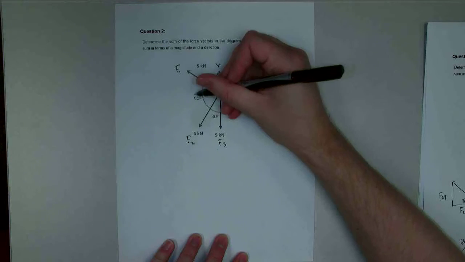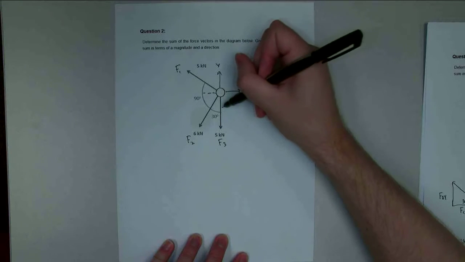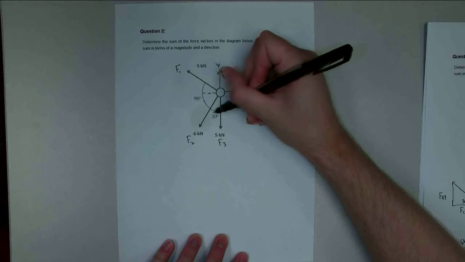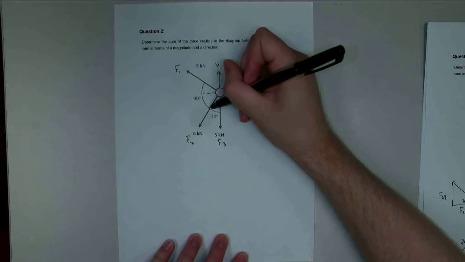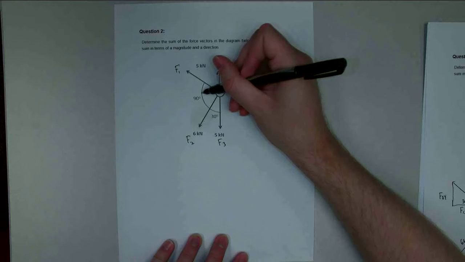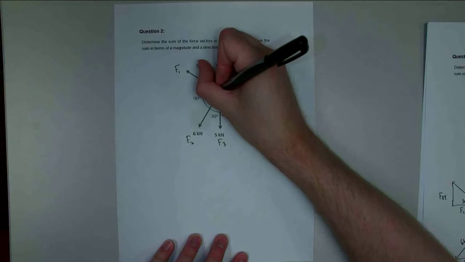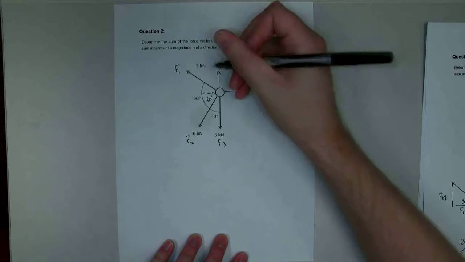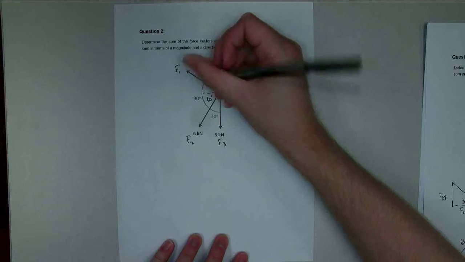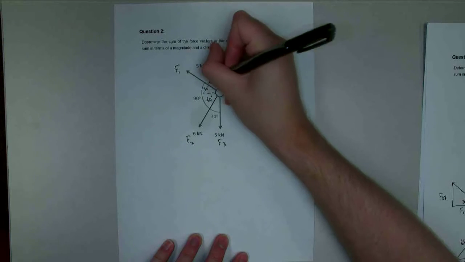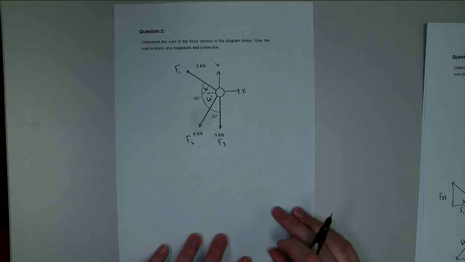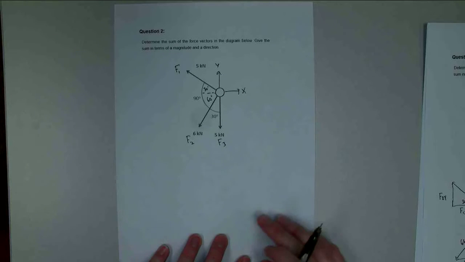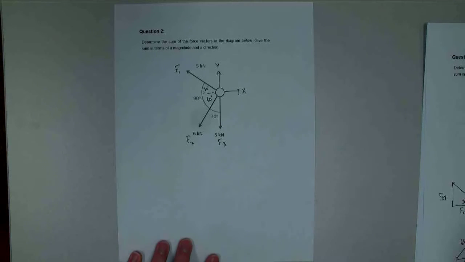This right here is 90 degrees, and I know F2, I go out 30 degrees, and if this is vertical, I need to go out another 60 degrees to get to horizontal. And so this is going to be 60 degrees, and if the total is 90 degrees, I go another 30 degrees up here. So that little bit of logic is going to help me later on figure out the X and Y components. So now I need to do that.